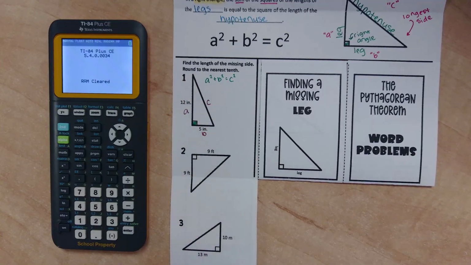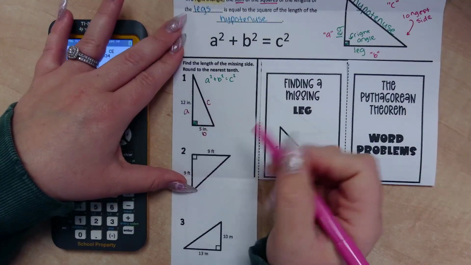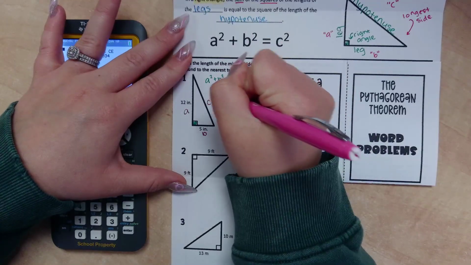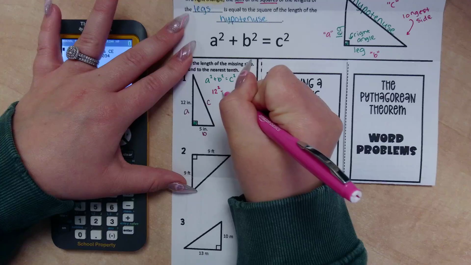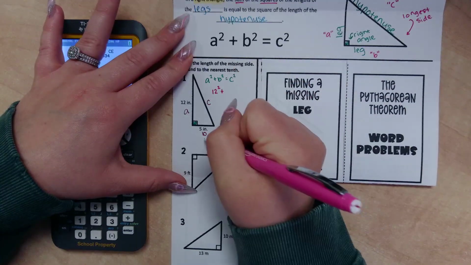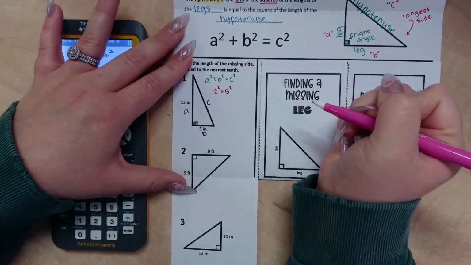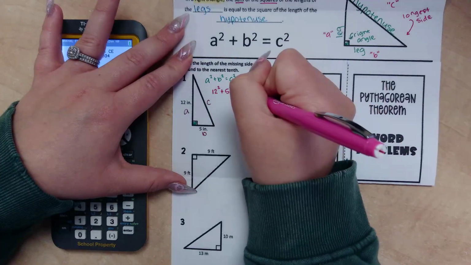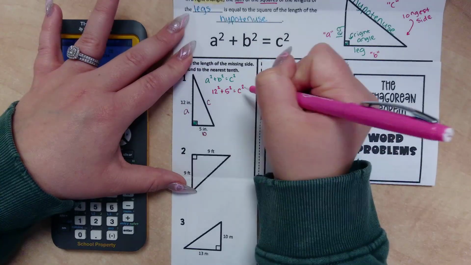Okay, so now the process is actually quite simple. We're going to replace variables with numbers. So A we marked as 12, so I'm going to rewrite the formula. 12 squared. Notice the formula has a plus sign, so we're going to bring that down. Plus, next I have B, so 5, and we're going to put 5 squared because that is what the formula says to do. And I do not know my C yet, so we're going to leave it as C squared.